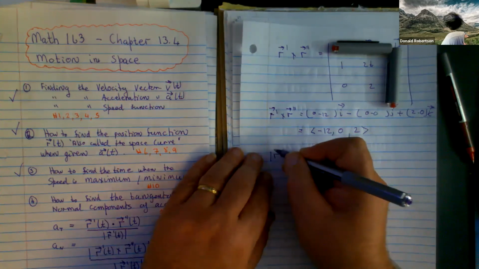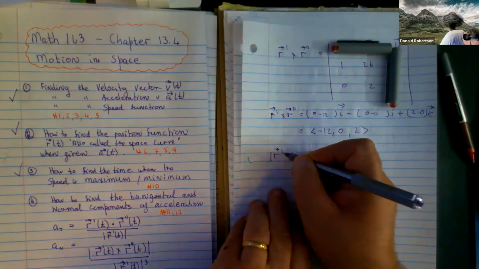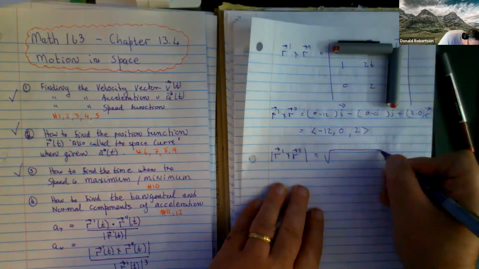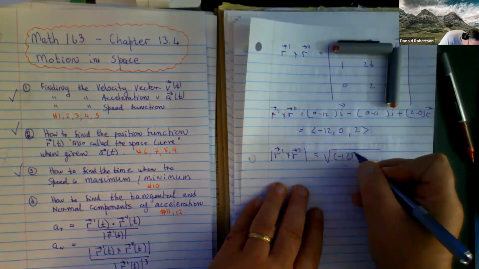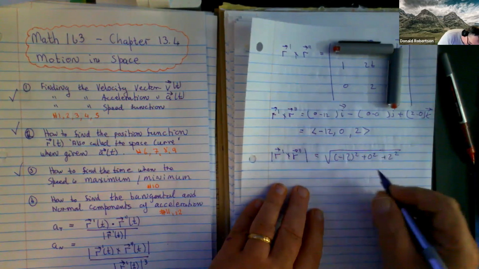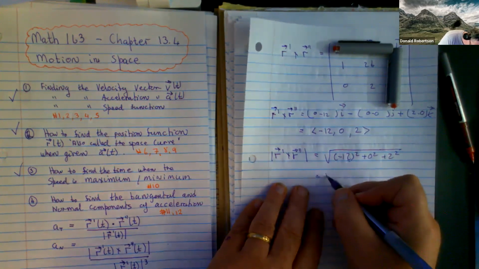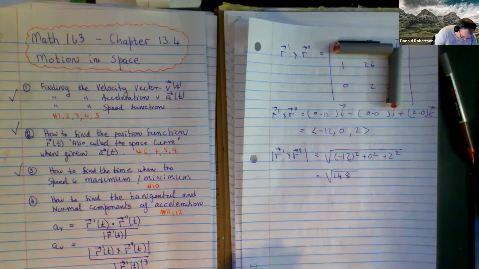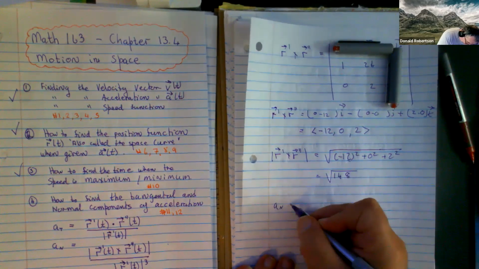And now we need to find the magnitude of it. And the magnitude, when it's numbers at least, is a lot easier. It's that guy squared plus that guy squared plus that guy squared: 144 and 4 is 148. And now we can put them together.